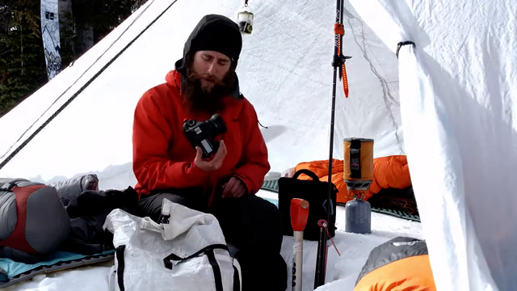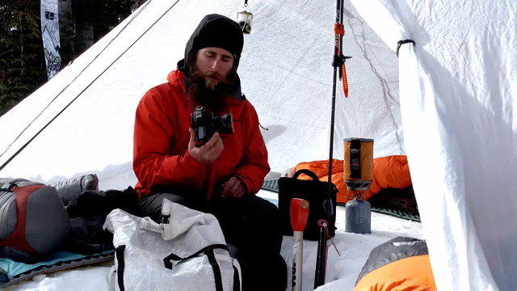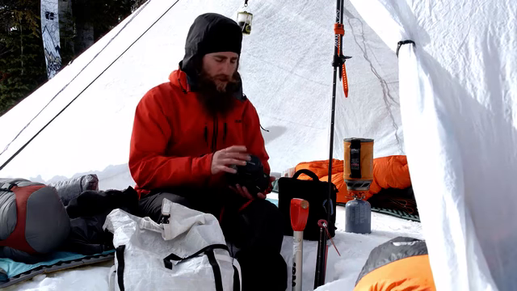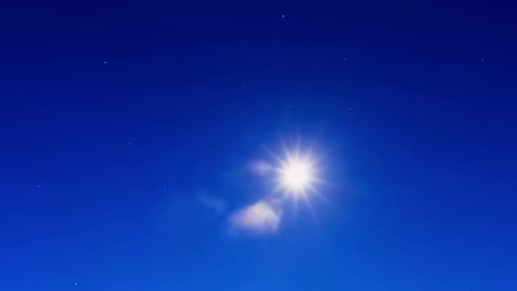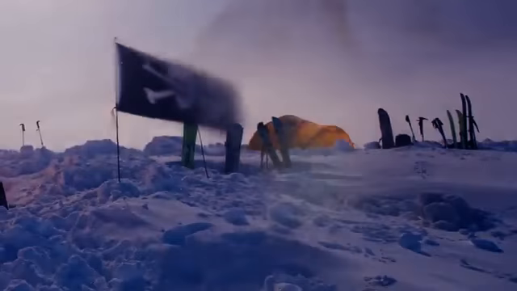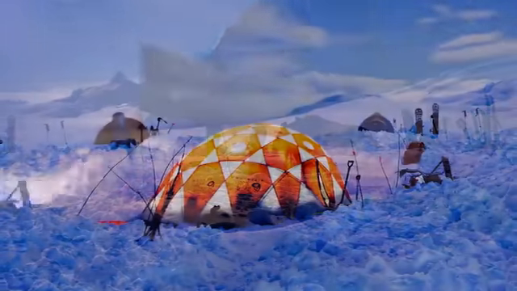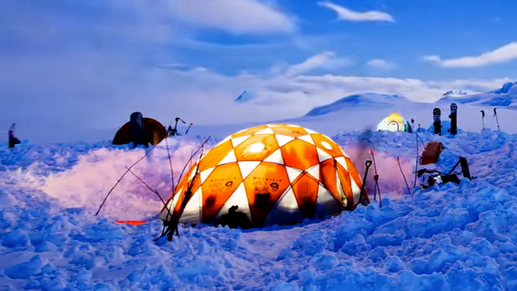My setup is a 5D Mark III. And a lot of times I shoot with a fisheye lens just to get as much of the sky as possible. And if I'm focusing on the stars, it works really well. It captures a lot of the night sky.